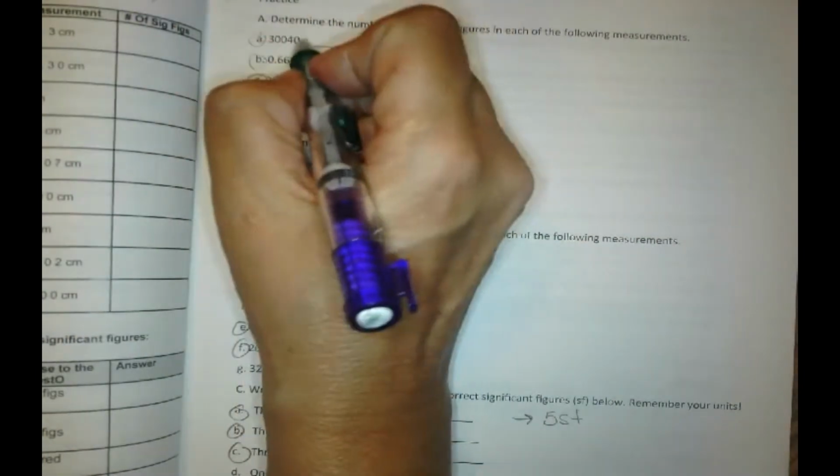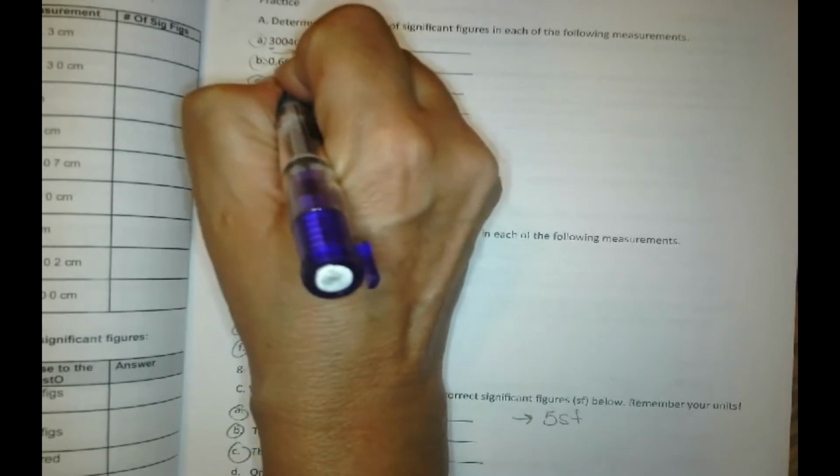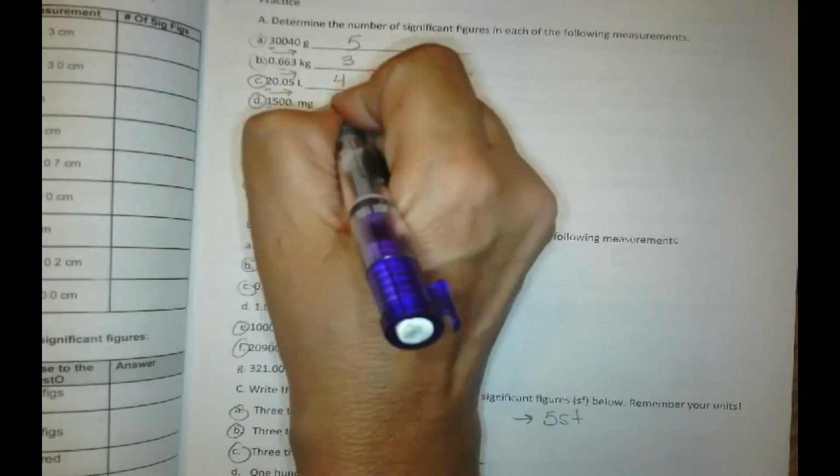Okay, our first one, I'm always going to start by underlining my first non-zero number and ask myself, is there a decimal? There is not. Everything to the right counts. That means I have 1, 2, 3, 4, 5 significant digits. Okay, underline the first, there's a decimal, that gives me 3. Underline the first, there's a decimal, everything to the right, that gives me 4. So remember, I'm going fast because you should have already paused this video and now you're double checking with me. Okay, I underline my first, there's a decimal, everything to the right counts. 1, 2, 3, 4. That's 4.